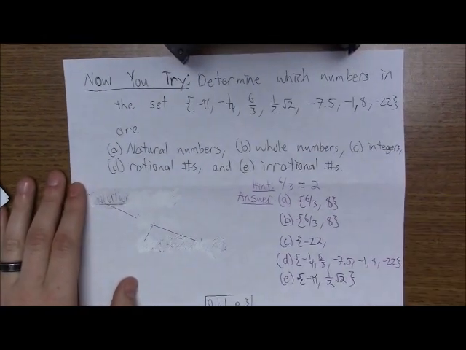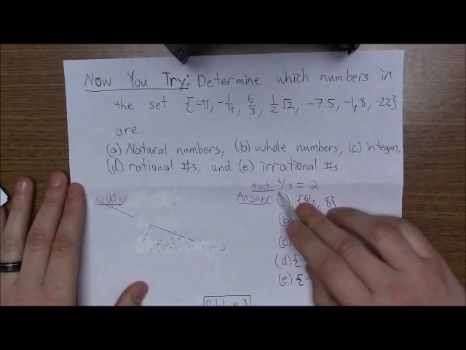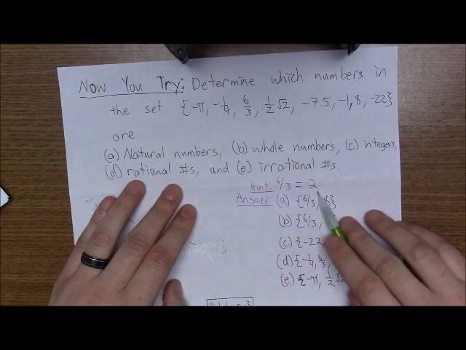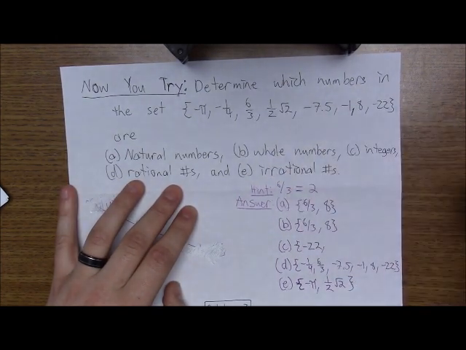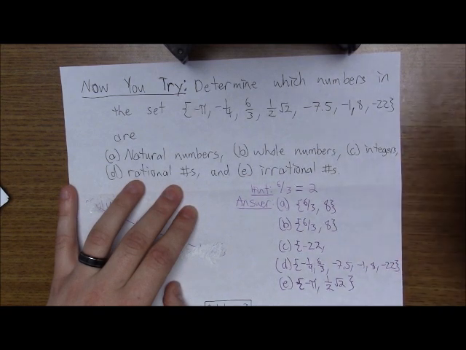And a helpful thing to note here is 6 over 3 is actually equal to 2. So while it looks like a rational number, it is also, in fact, a natural number. That's also a whole number and an integer.